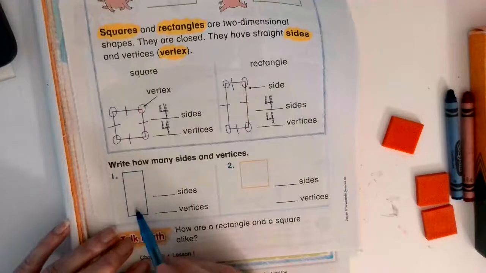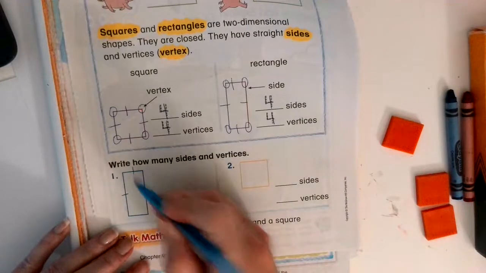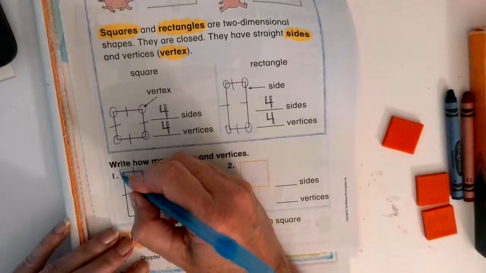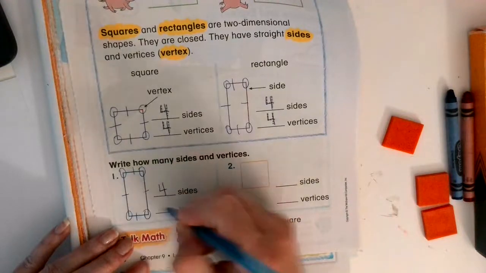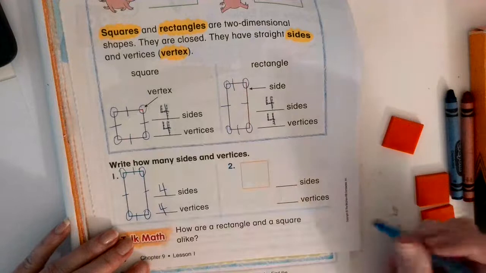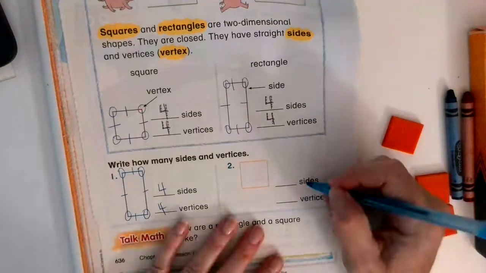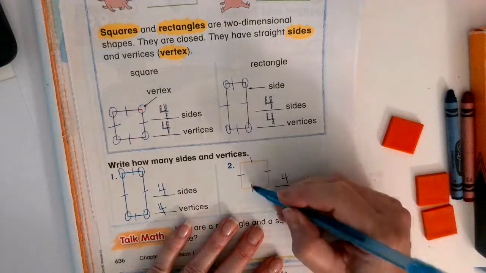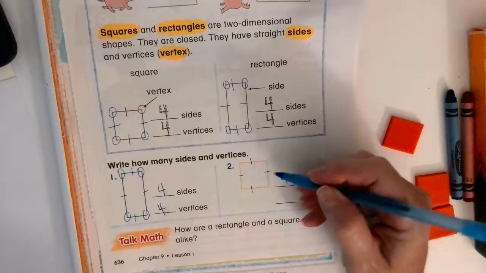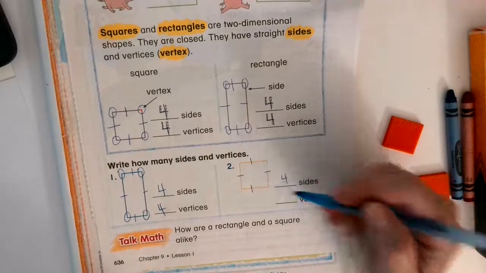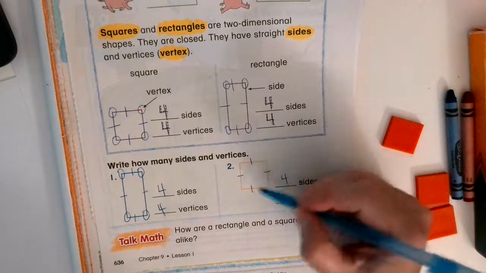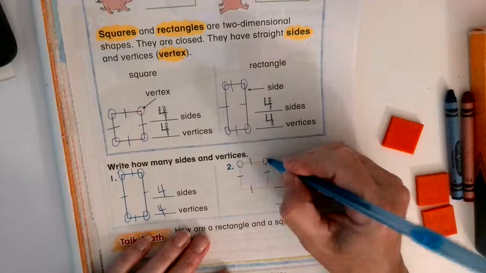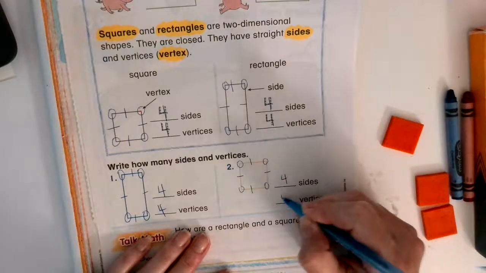All right, let's do this again for rectangles. 1, 2, 3, 4. 4 sides. And how many vertices? 1, 2, 3, 4. Good job. All right, square. Let's count the sides. 1, 2, 3, 4. And it's a good idea to put these little markers on the sides. It'll help you when you get to geometry in middle school, but it also lets your eyes see the actual sides. Vertices. 1, 2, 3, 4.